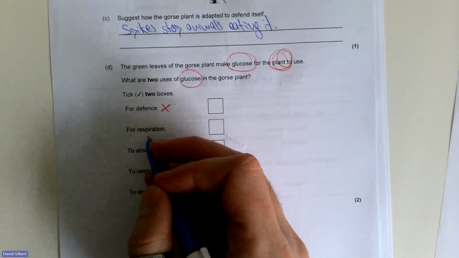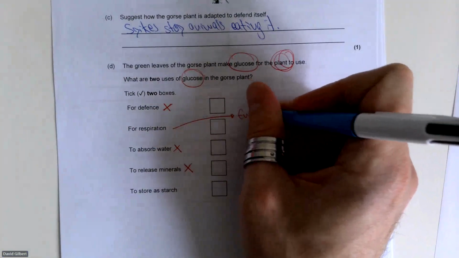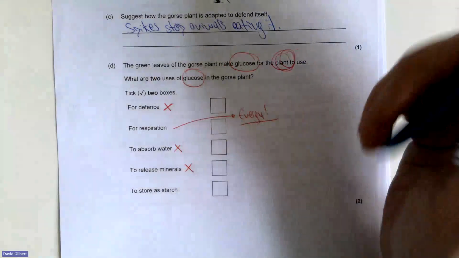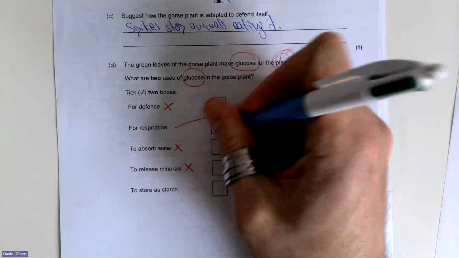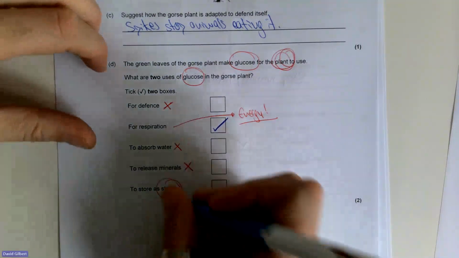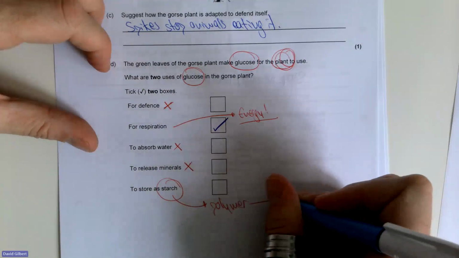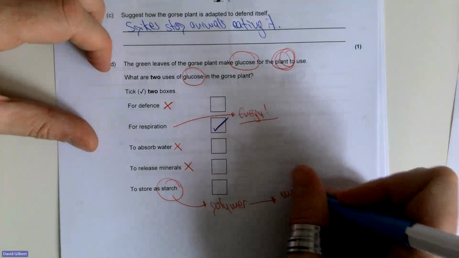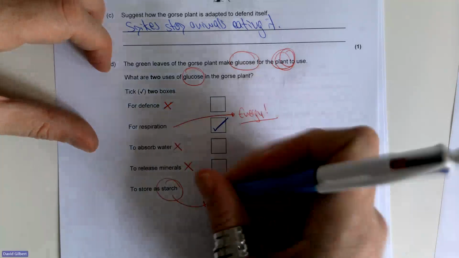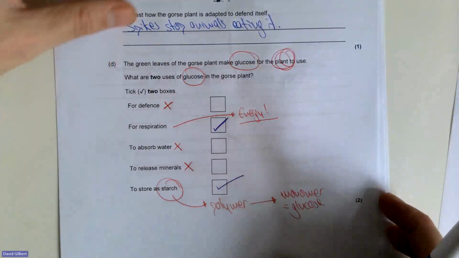Respiration. What's glucose used for in respiration? Energy, isn't it? Oxygen plus glucose gives us energy, and carbon dioxide plus water. So one of our options is for respiration. Now, I either want to start as starch. Starch, hopefully remember, is a polymer molecule made of lots of repeating subunits or lots of repeating monomers. And what is the monomer? Starch. What is the molecule that's joined together? Glucose. So we've got a second answer. Yeah. Brilliant. Right, let's keep going.